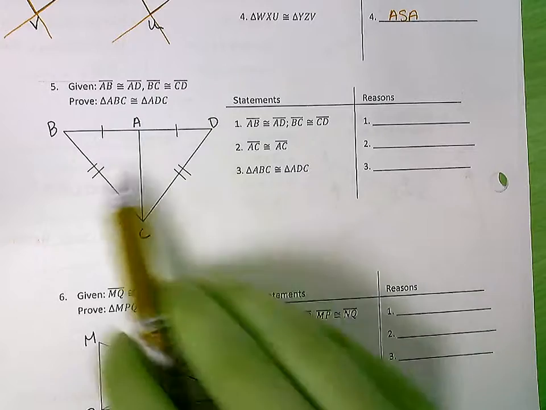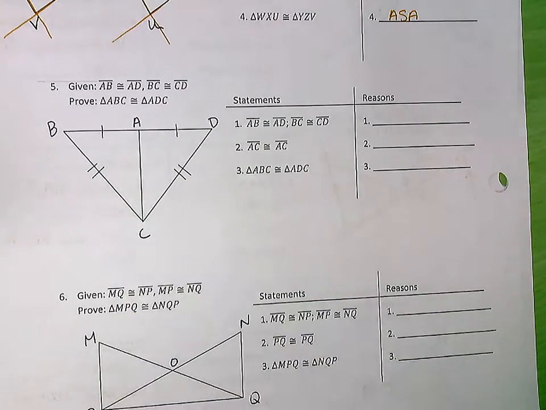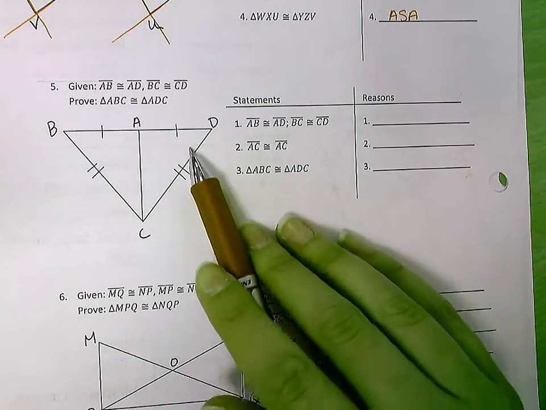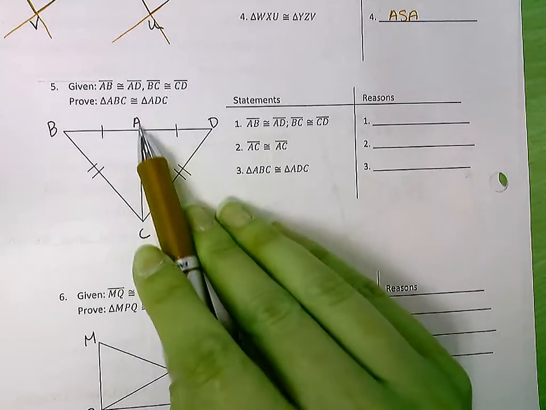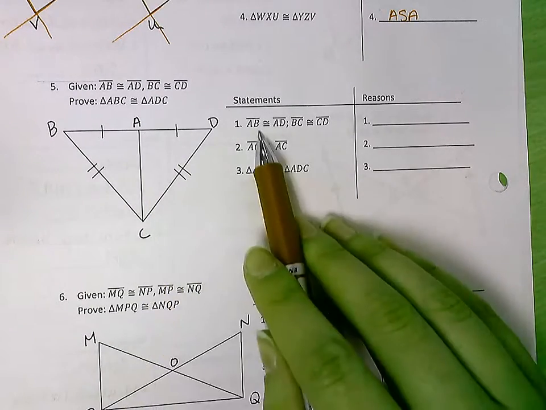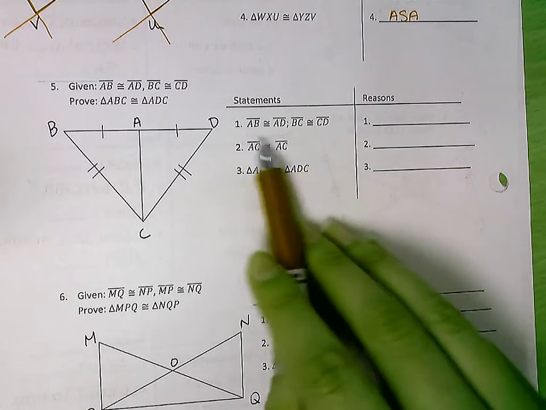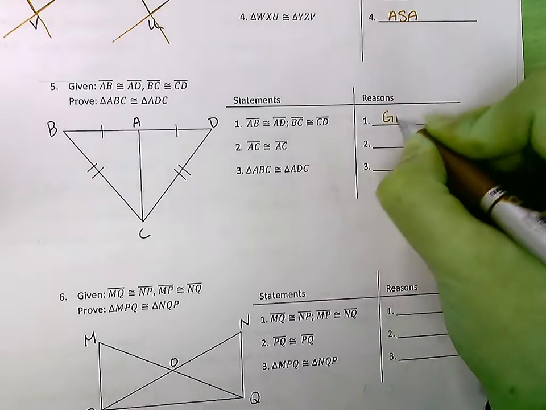We have segment BC congruent to segment CD. That's labeled right here. And we want to prove triangle ABC is congruent to triangle ADC. So looking at our statements, my first one, I have my two congruencies. That was given to me.